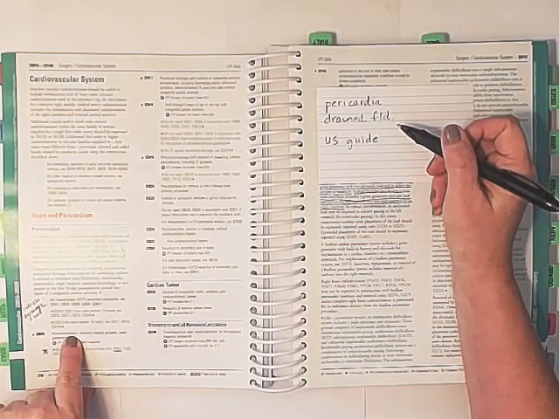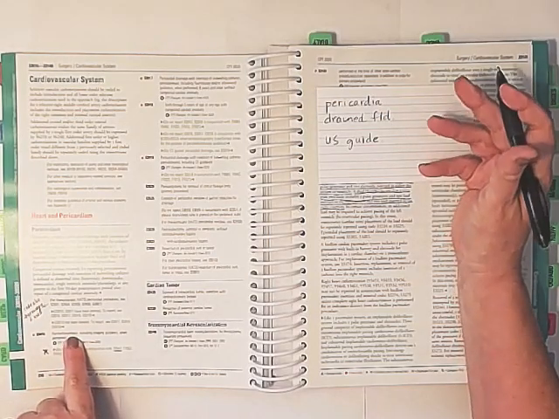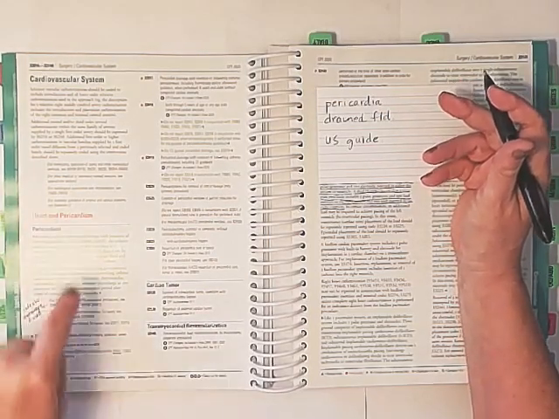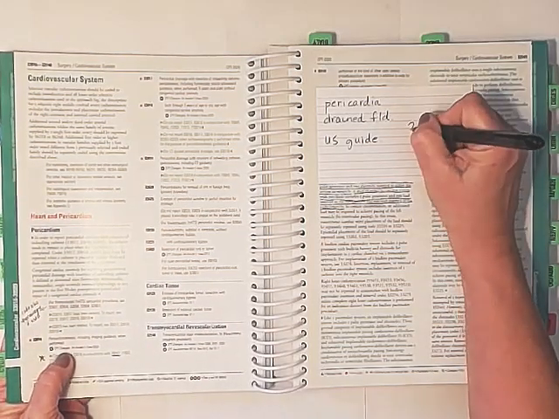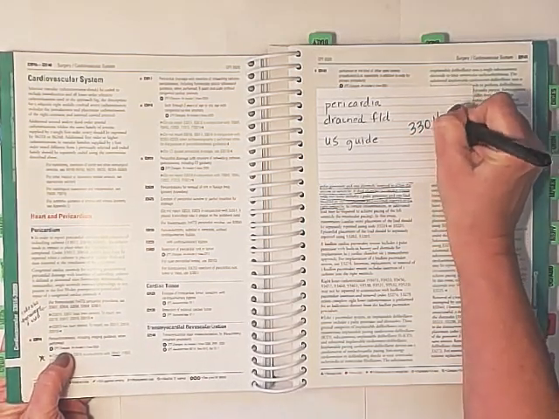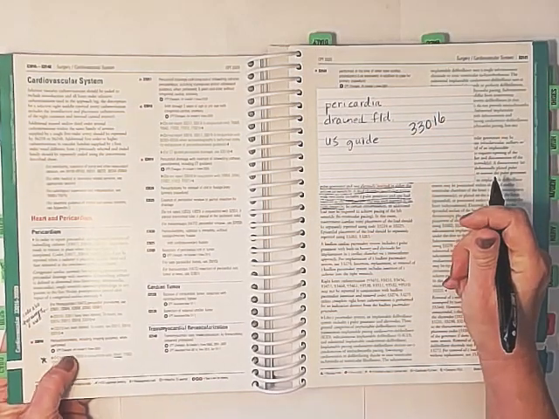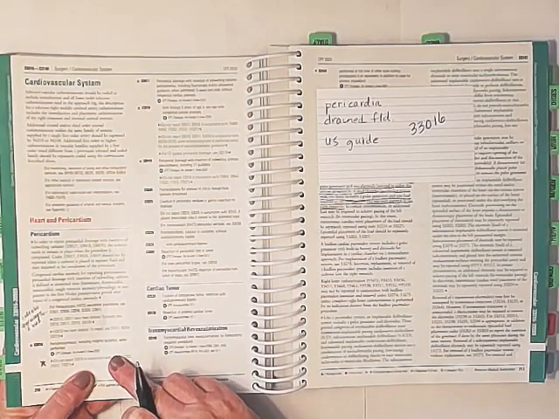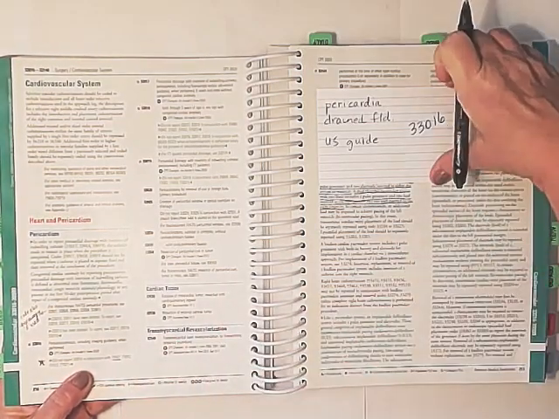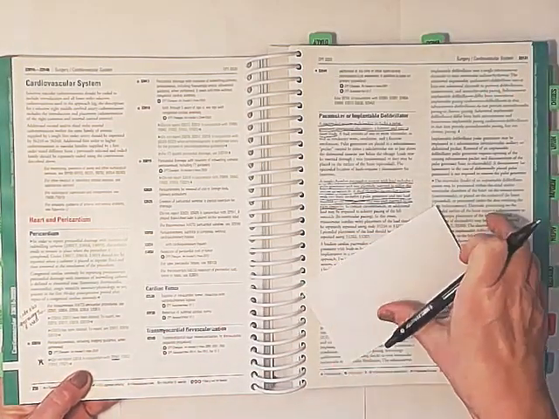Centesis means draining of fluid. That's another suffix. Pericardio is the pericardium, including imaging guidance when performed. So 33016 is your code. I don't include any other codes. It's telling me not to. That's everything.